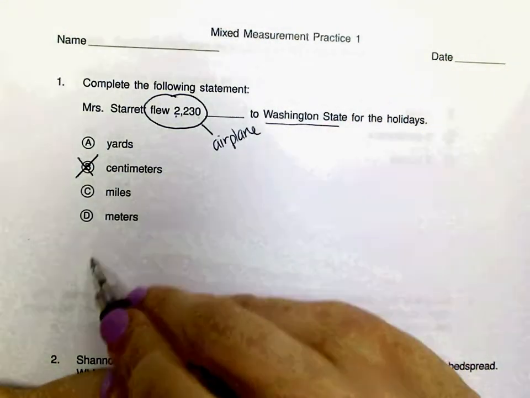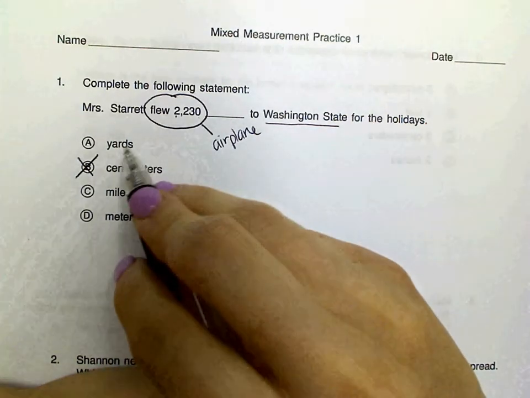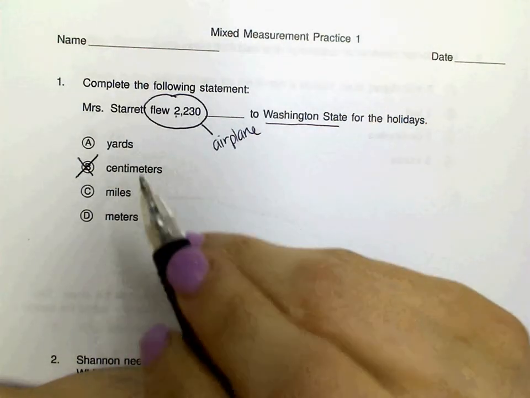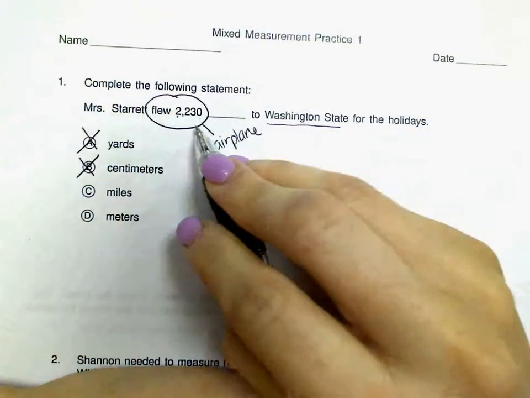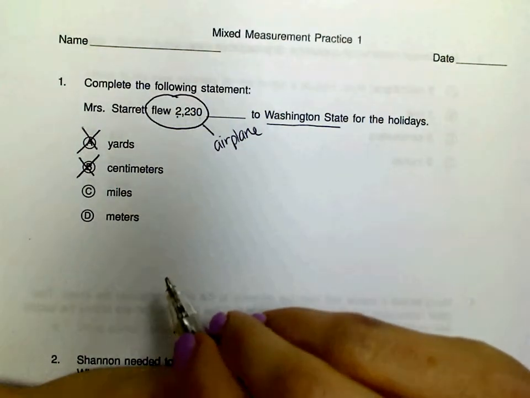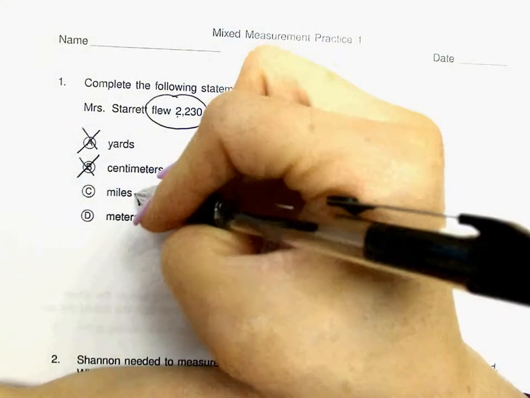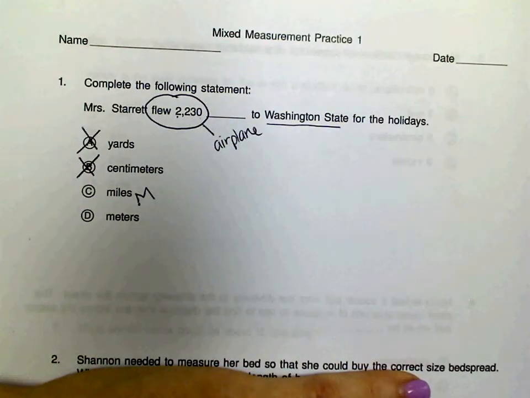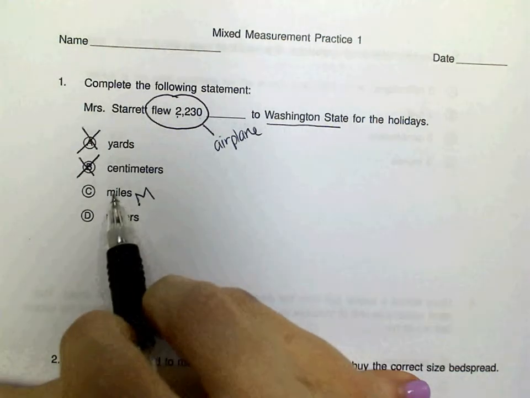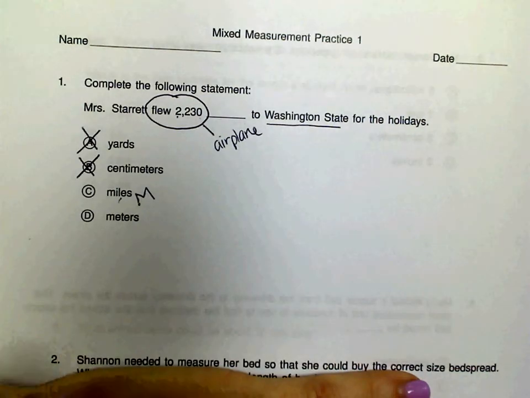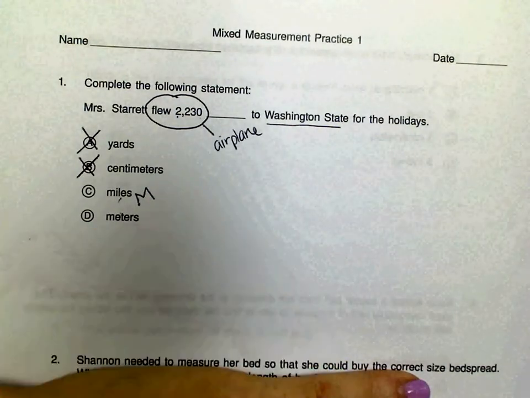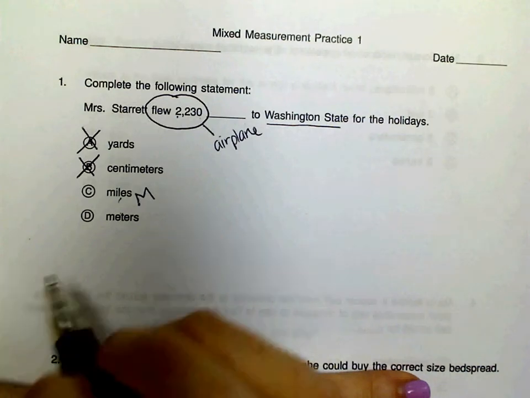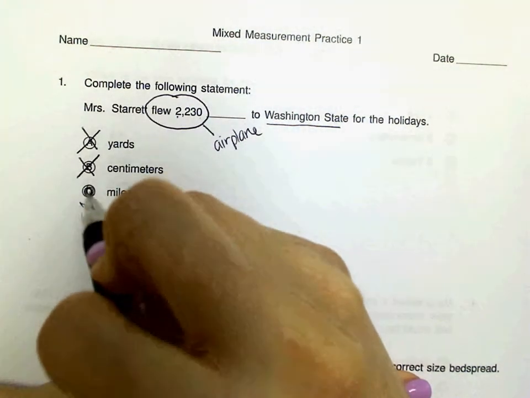Now, we have to go through and figure out which one of these makes the most sense. It couldn't be yards. A yard is only from a doorknob down to the floor. That's our benchmark for yard. So we know that she's not going to get in an airplane and fly 2,230 yards. Miles might make sense. We know that anytime we have to get into a vehicle, a car, plane, train, anything like that to go anywhere, we're probably going to be traveling in miles. And it definitely couldn't be meters. Meters and yards have the same benchmark. They're not exactly the same, but they're similar, so we know that it couldn't be that answer either. So our answer is miles.